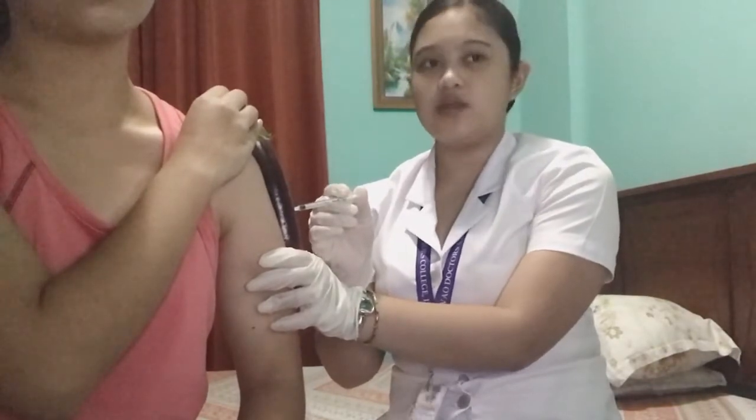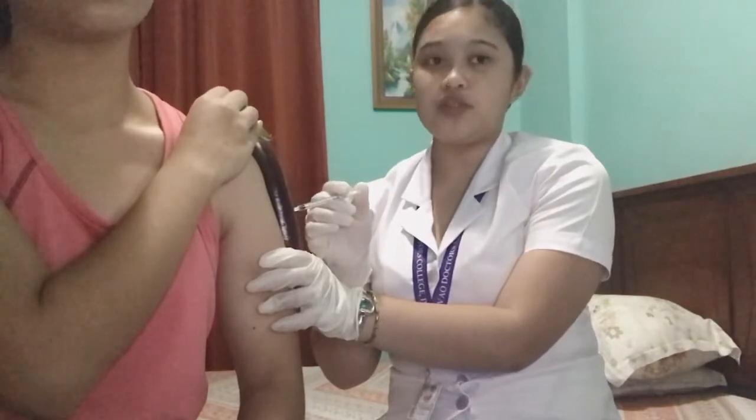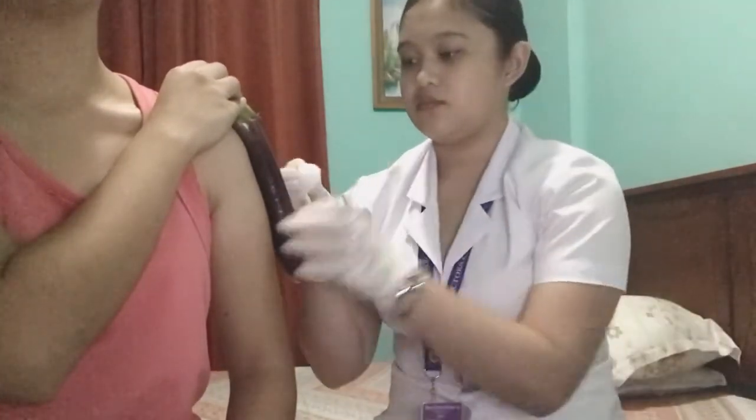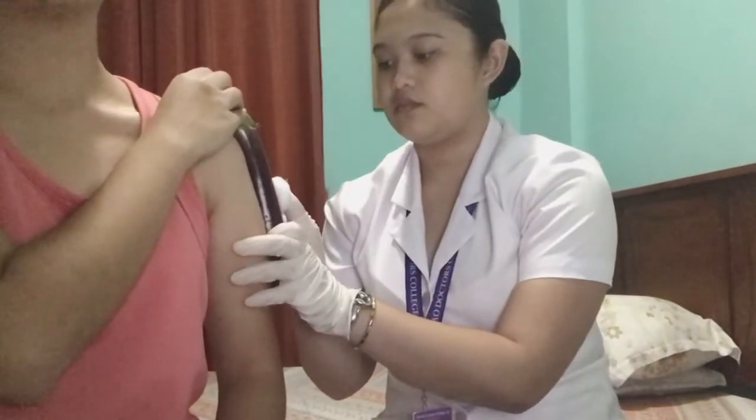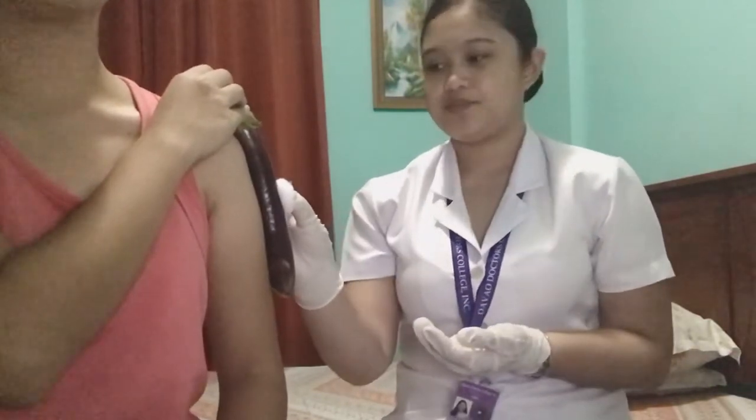Then quickly withdraw the needle and place a gauze swab on the site, applying pressure on it gently, but don't massage the area. Document the procedure, then record the time and the amount of drug on the medication sheet.